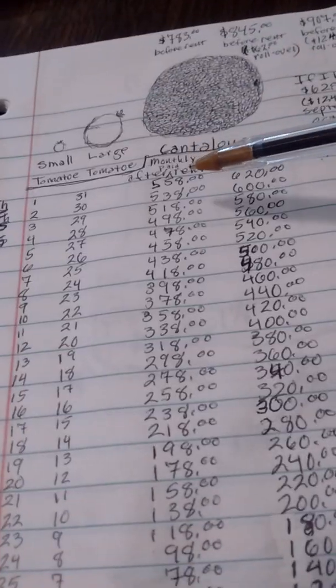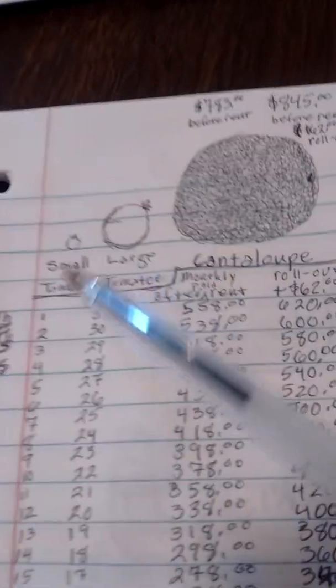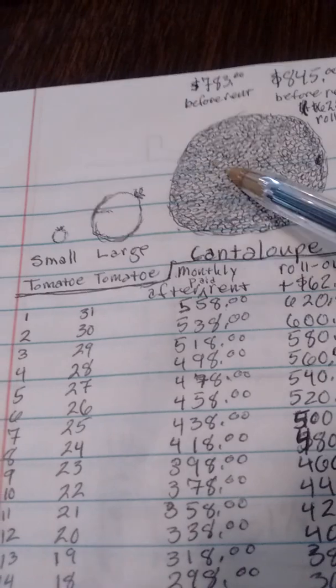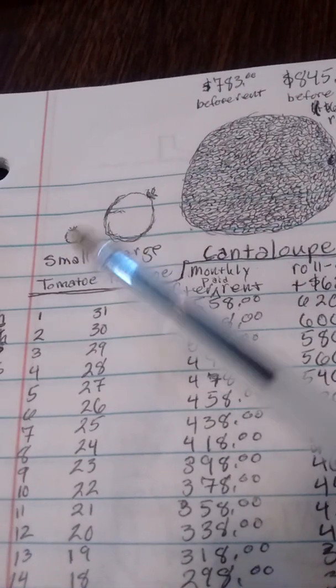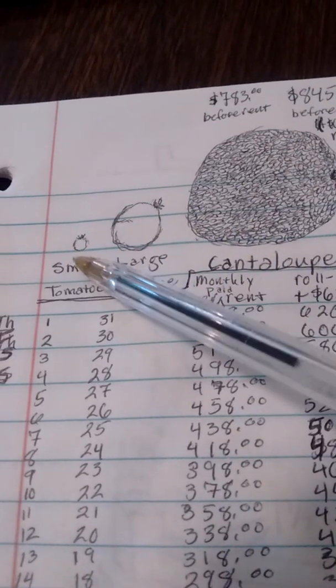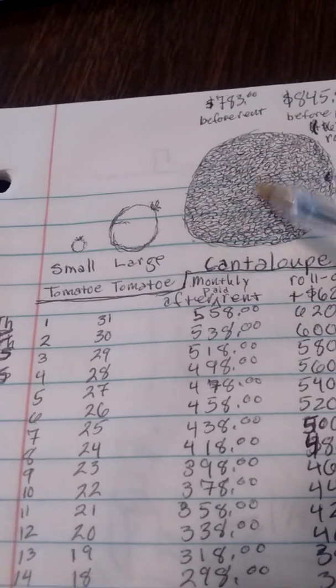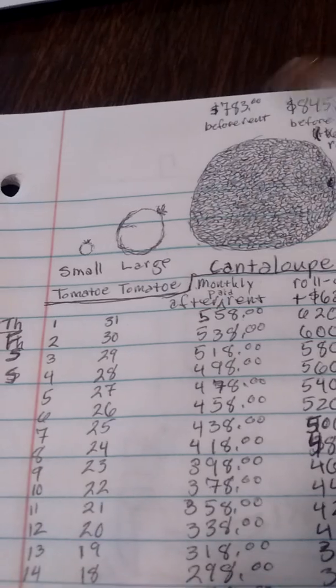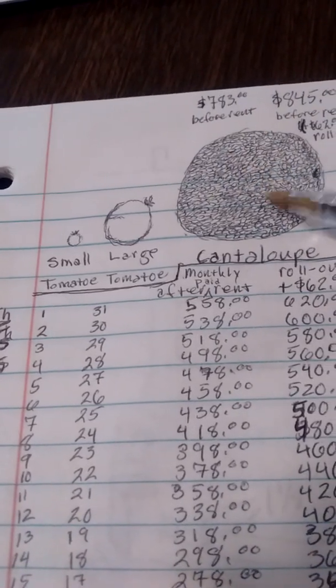This is a chart that I made, and you can see that I drew pictures of tomatoes here. This is a small tomato, this is a large tomato, this is a cantaloupe. The landlord came over and he put these on my doorstep, and I've already eaten them. They're very good. This turned out to be very sweet.